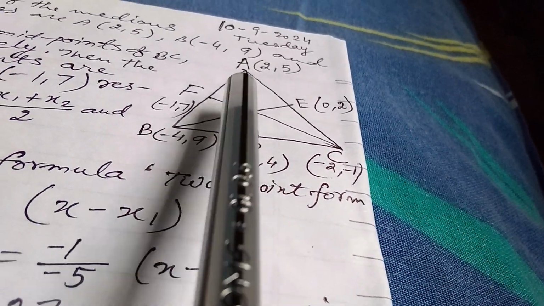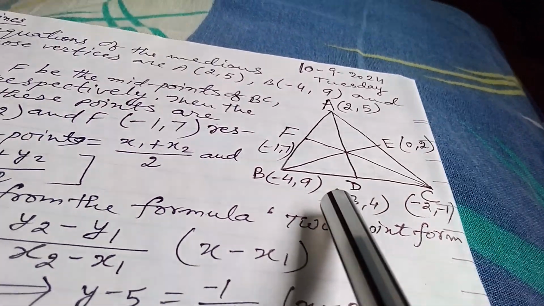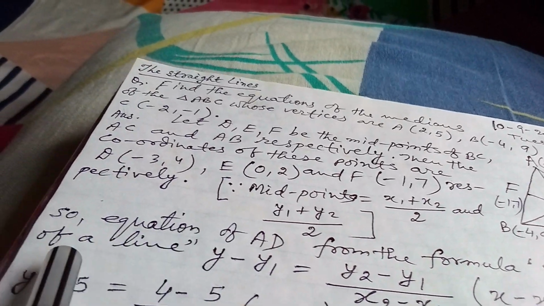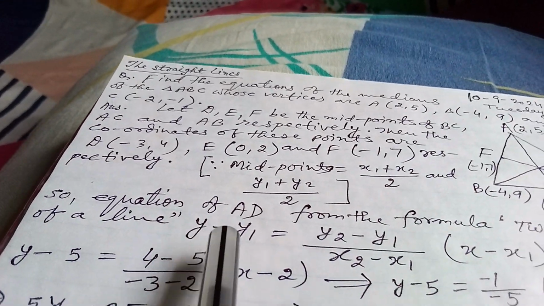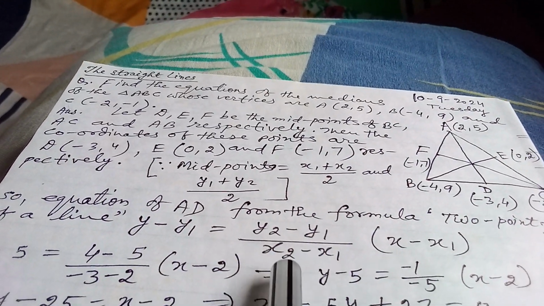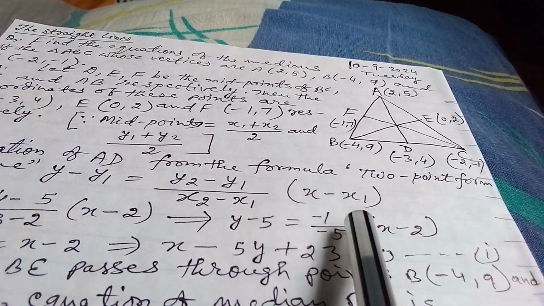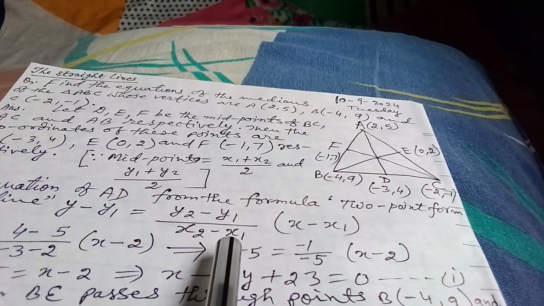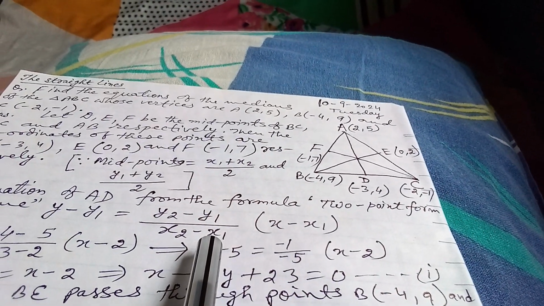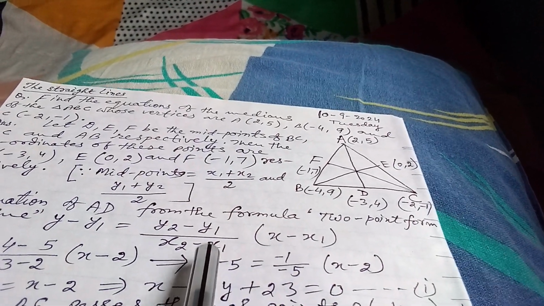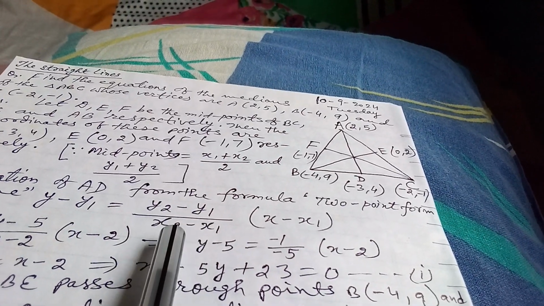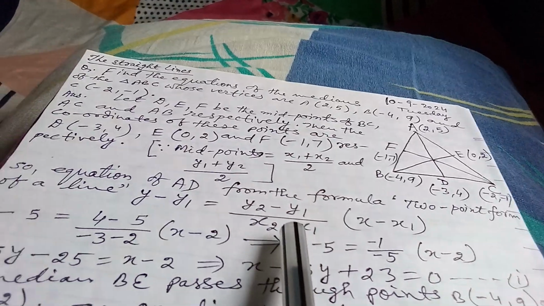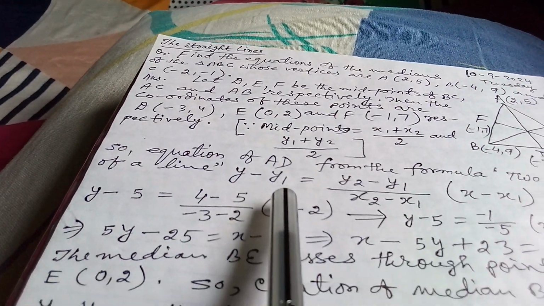So here the 2 points are A and D, and that's why we are using 2-point form of a line. Here y2 minus y1 by x2 minus x1 denotes m, that is the slope. So in place of y2 minus y1 by x2 minus x1, we can write m also, which is the slope. Okay. Now we are putting the value.